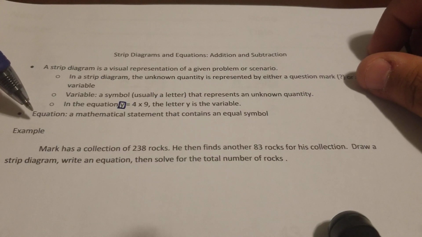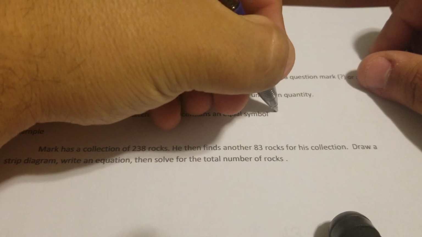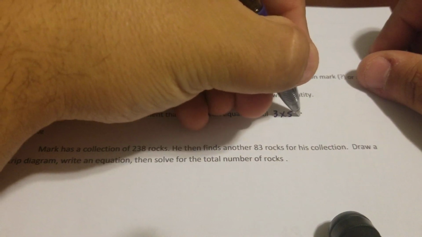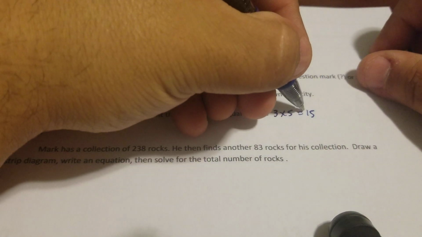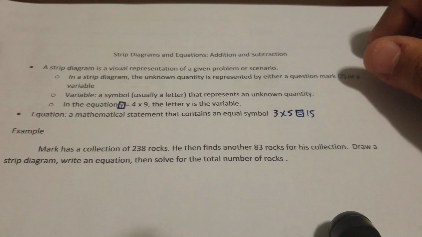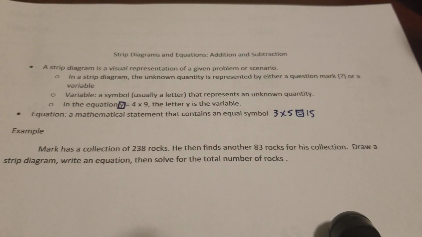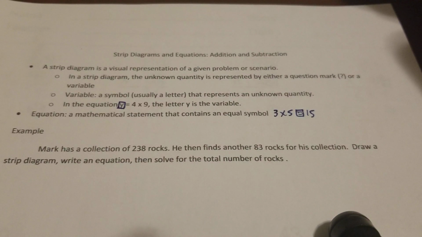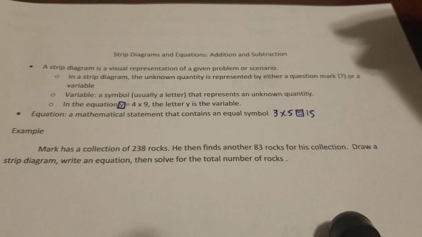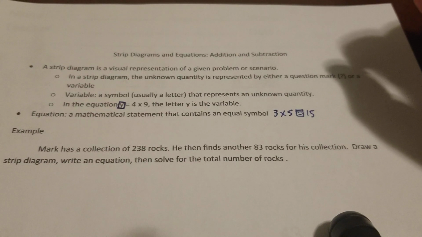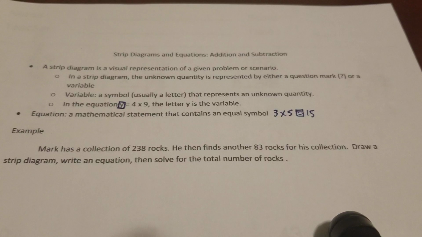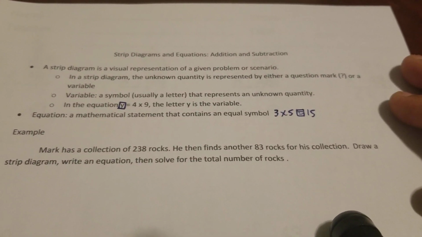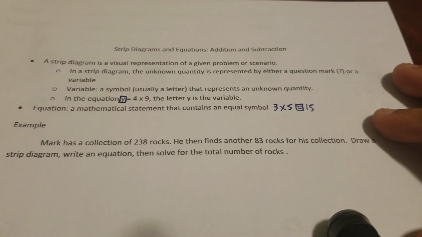Now, an equation is very simple. It's a mathematical statement that contains an equal symbol. So if I wrote something like this, 3 times 5 is equal to 15, this symbol right here immediately makes it an equation. I always tell the students, equation, equal symbol, equation, equal, they both start with an E. So a little way to remember how that works. So we're going to go ahead and look at 2 word problems that involve us having to make a strip diagram and to create an equation.